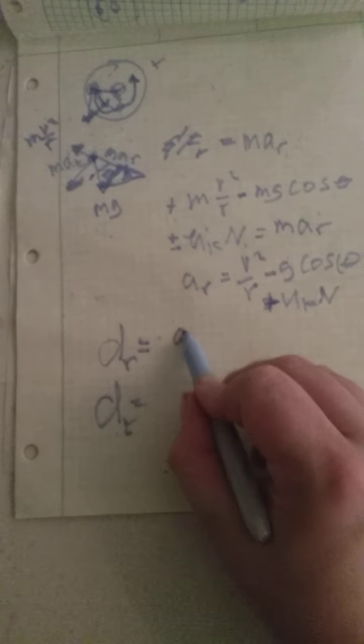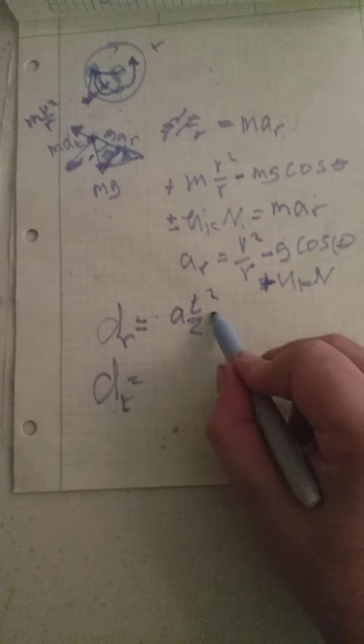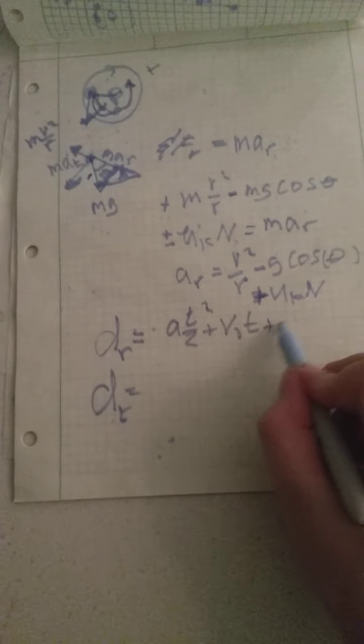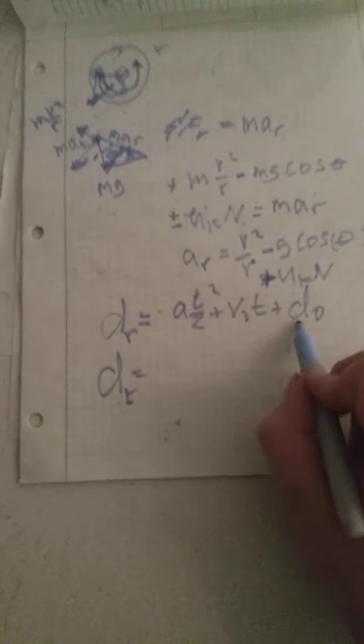Okay, so at this stage, the next step is to use our coordinate equations. We have a distance radial, we have a distance tangential. And I don't want to do anything with an angle because that's going to make it more complicated. I just want to do a straight distance around like this, which is the tangential distance, and then a distance down inward, which is the radial distance. So our basic equations are at squared over 2 plus v0t plus the initial position, which is going to be the initial radius.